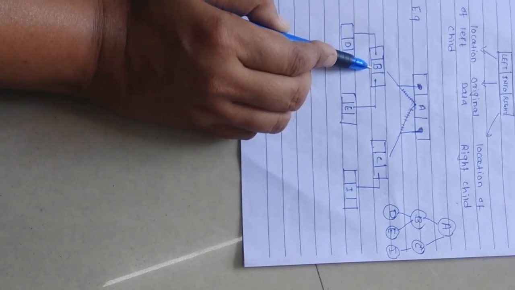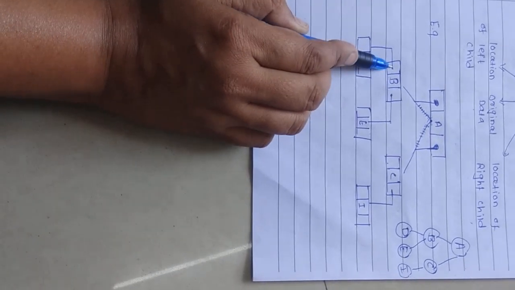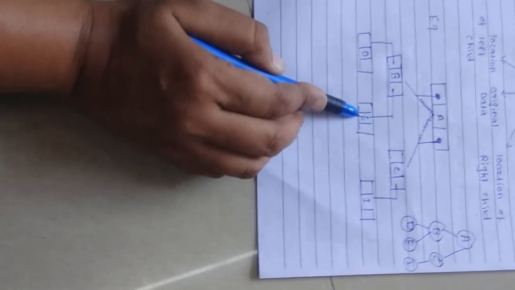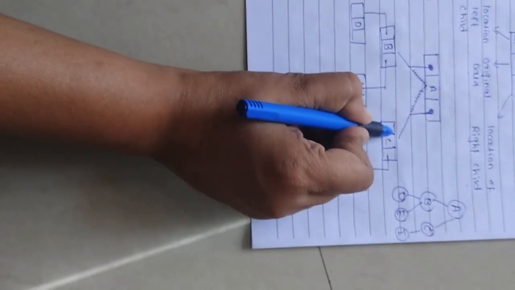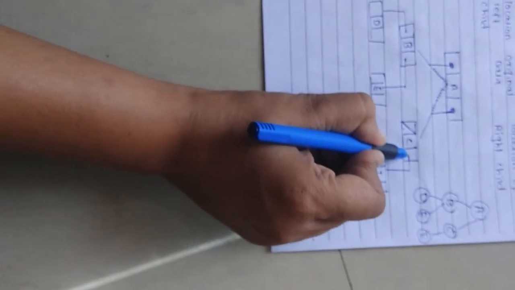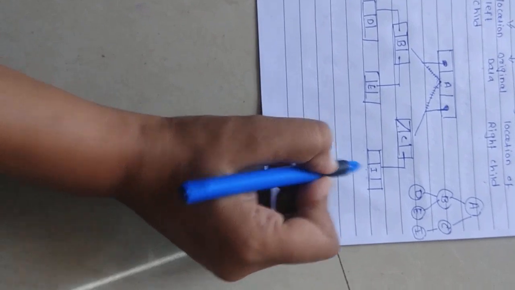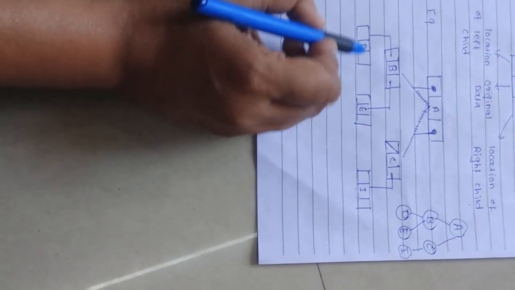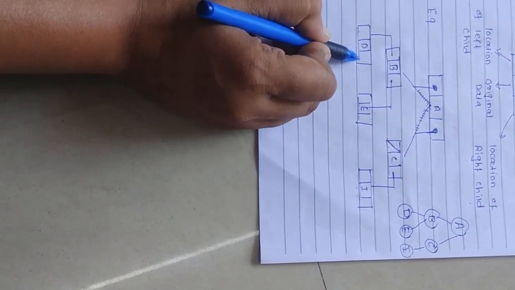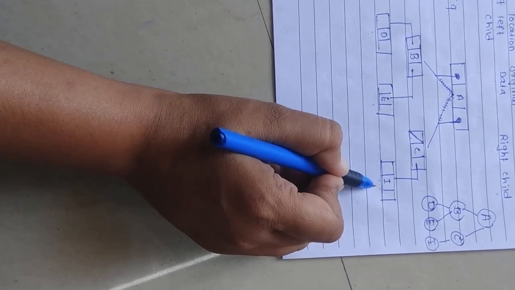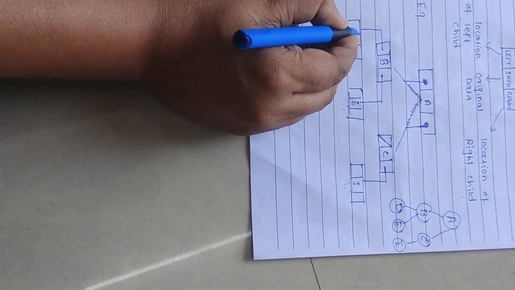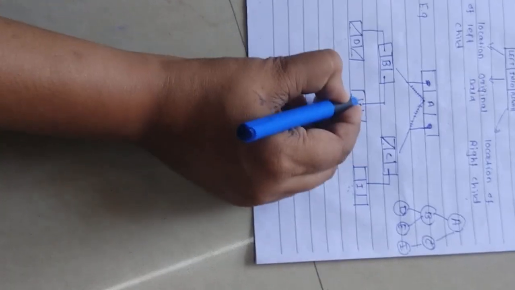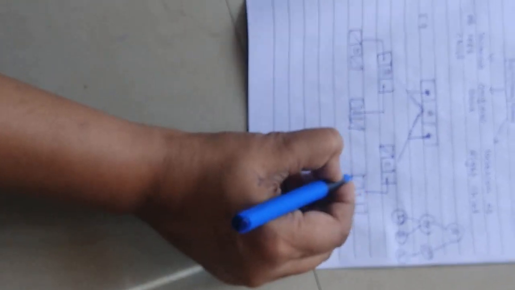Again, B is the info part, and the left pointer stores D and the right pointer stores E. In a similar way, C has only a right pointer. That's why here is null, and in the right part we store I. Now what about the left and right parts of D, E and I? As they are terminal nodes, there is nothing in the left and right parts, so we put a null value there.